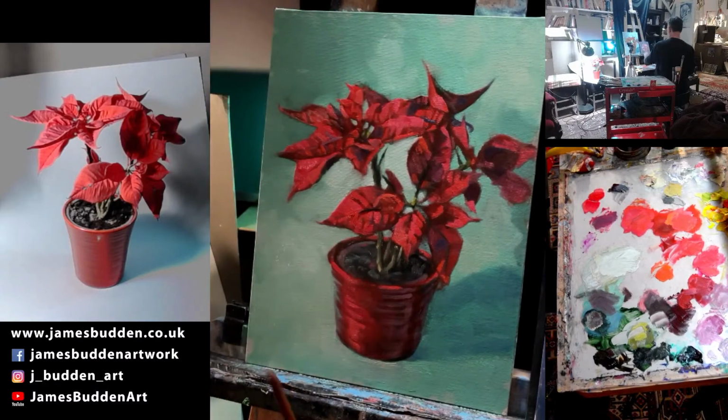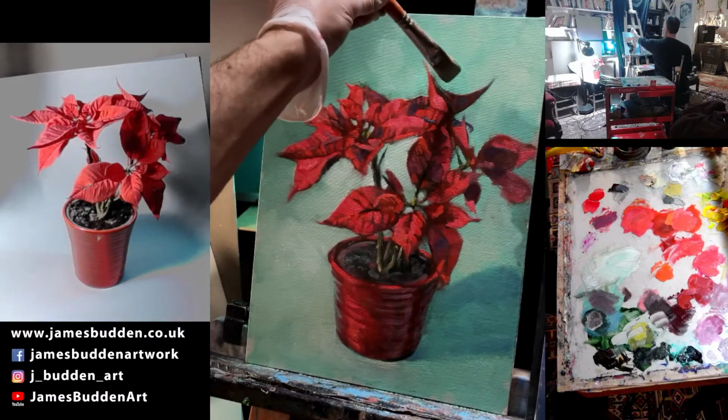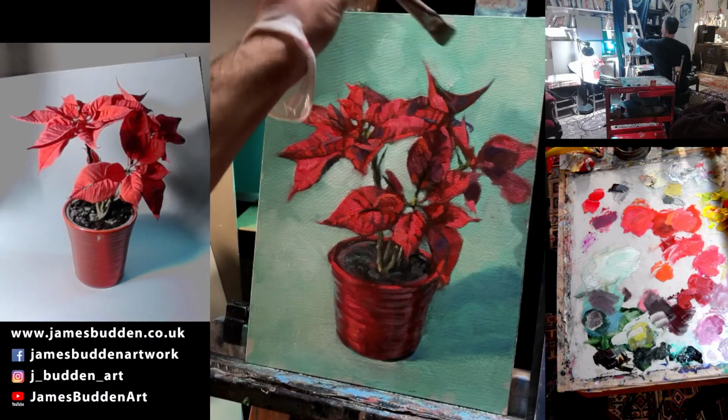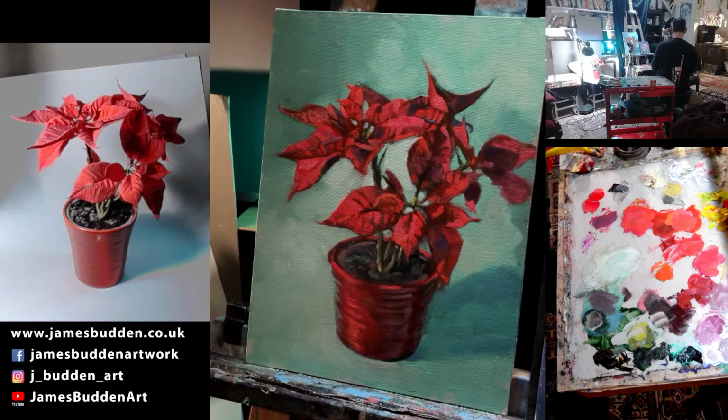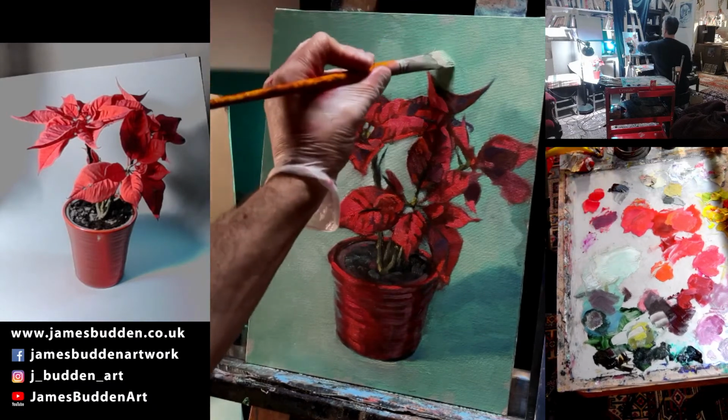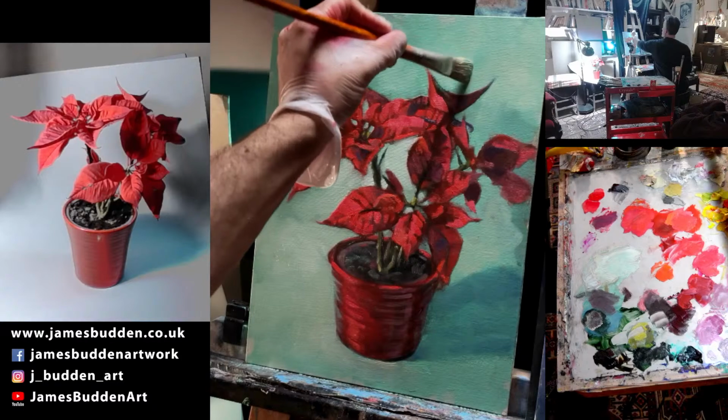And a little bit in the middle at the top as well. Really want to redefine that little shape there. That work? Not quite. There we go.